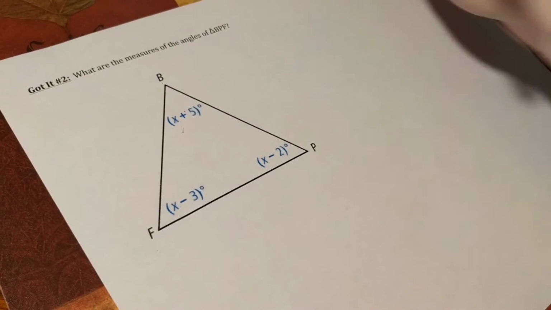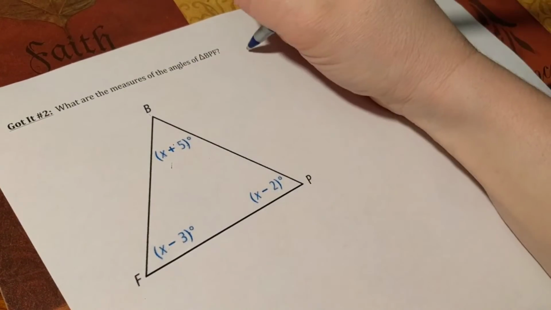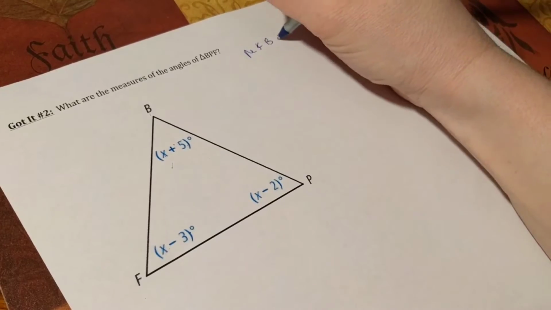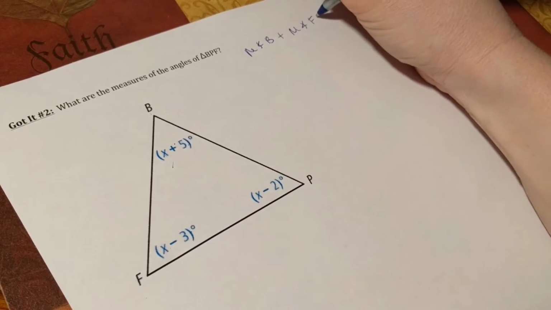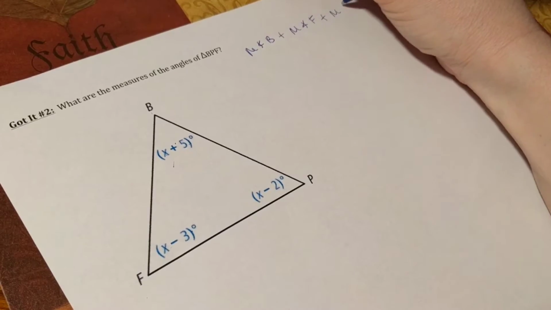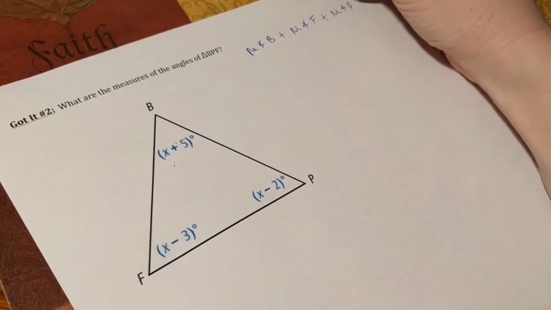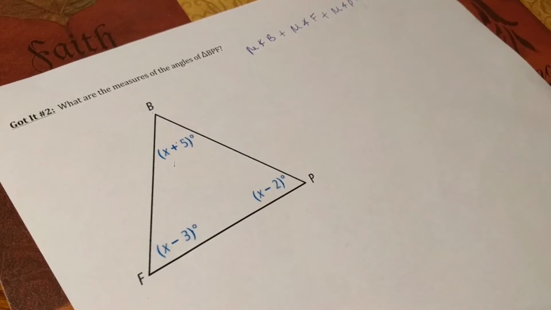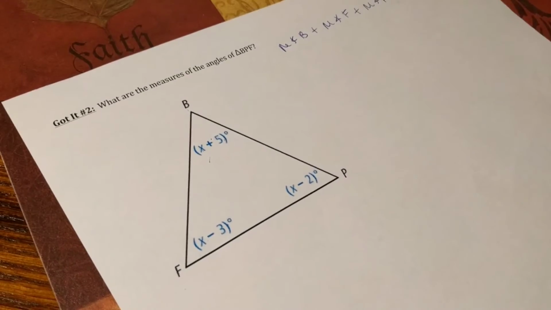So we do know that the measure of angle B plus the measure of angle F plus the measure of angle P equals 180 degrees. We do know that.